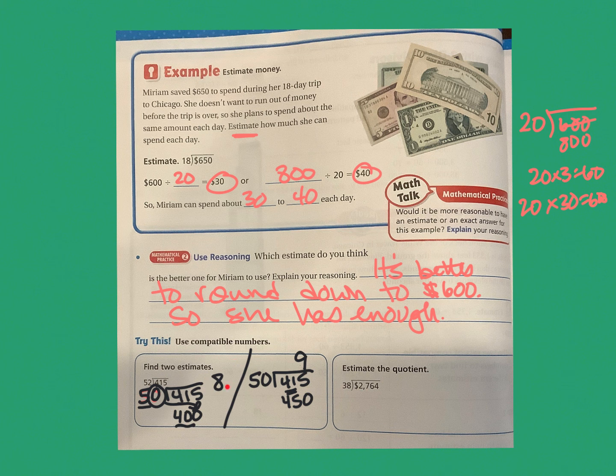So our low quotient would be 8, our high quotient would be 9, and probably it's going to be closer to 8 than it is 9 because 400 is closer to 415 than 450 is. So a little low, 8.2 or something like that. Anyways, our answer is going to be between 8 and 9, 8 with a remainder of like 2 or something.